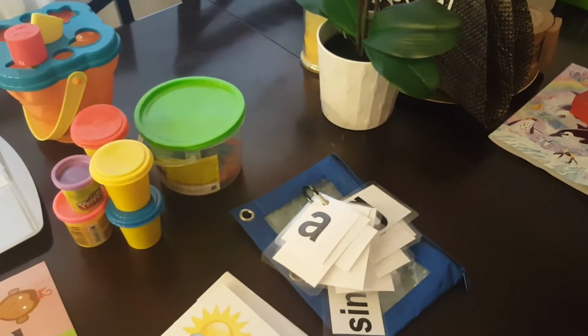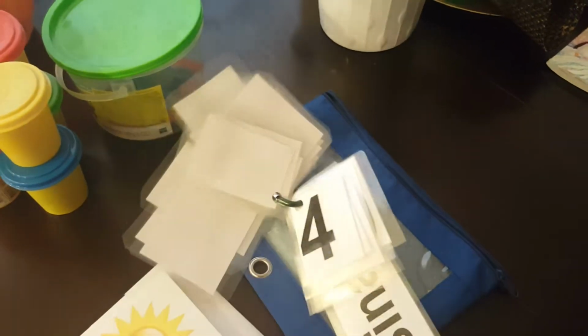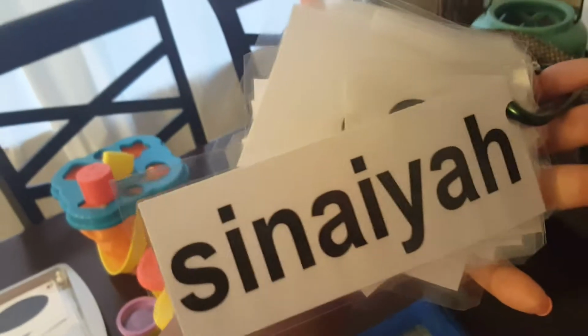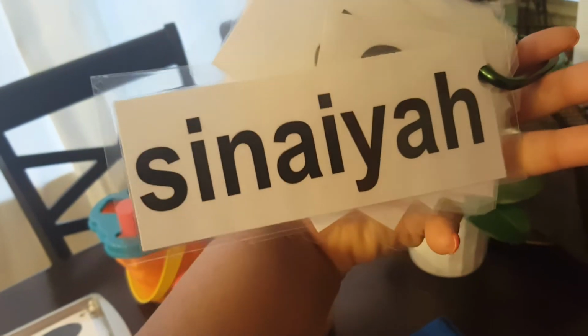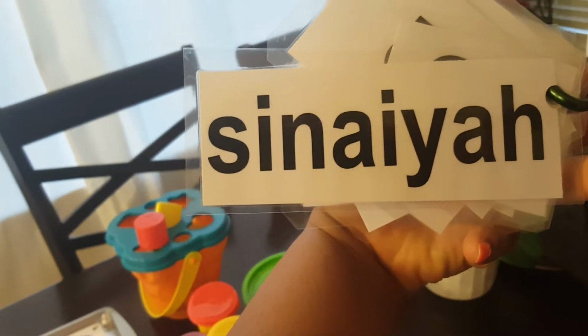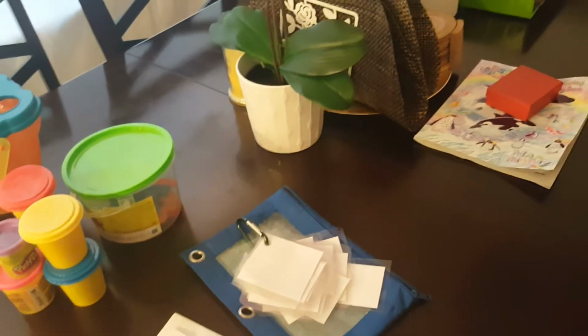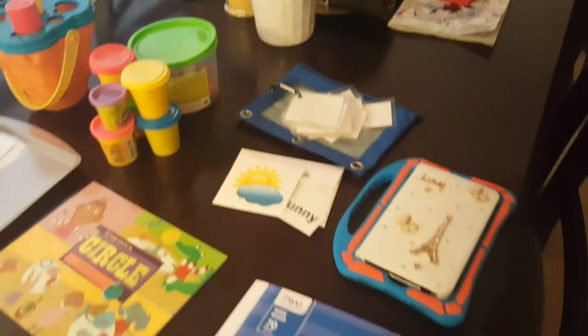This packet also includes her numbers from 0 to 10. So we'll also go over the numbers 0 through 10 twice. After we are done with that, I will show her her name so she can see what her name looks like with all the letters. So I will say her name, I will phonetically say her name, and then I will go through the letters in her name.